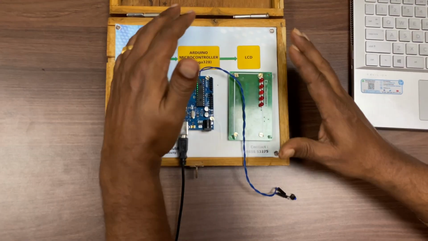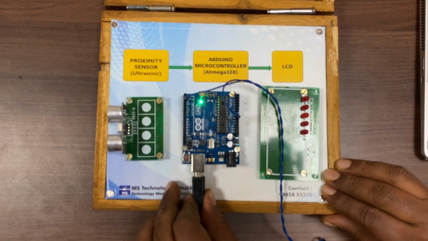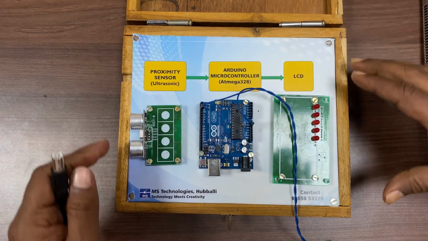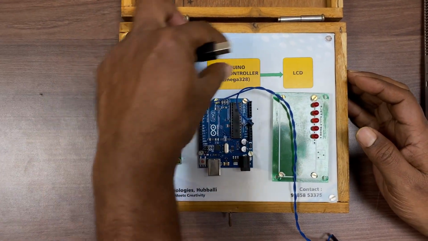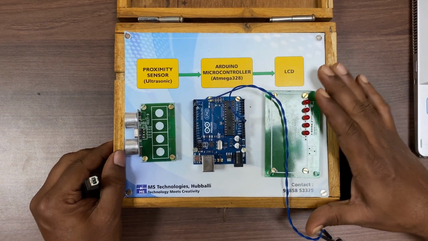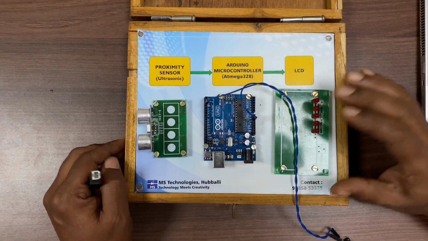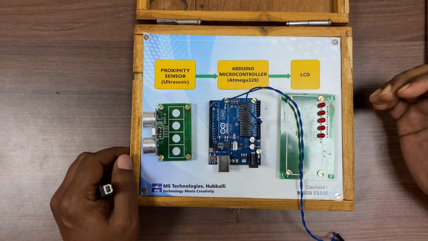This kit is beautifully designed by MS Technologies, and you can see this block diagram made for the students very easily. The block diagrams are given and it has been fixed. So by writing a 10 line program, we can do all the experiments. This has been taken special care to make it easier for students.